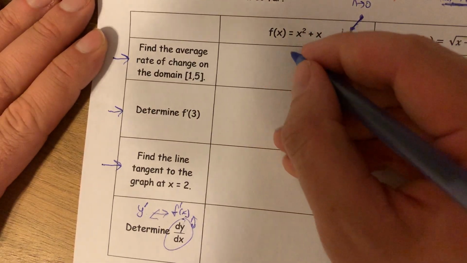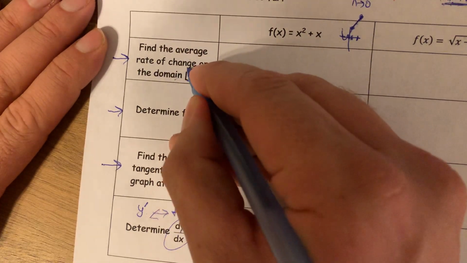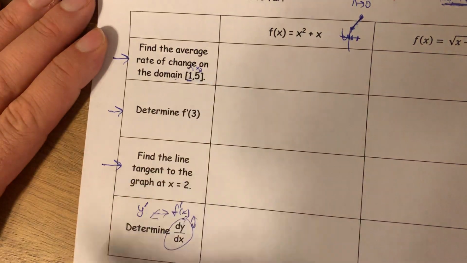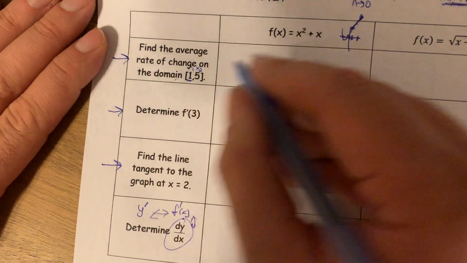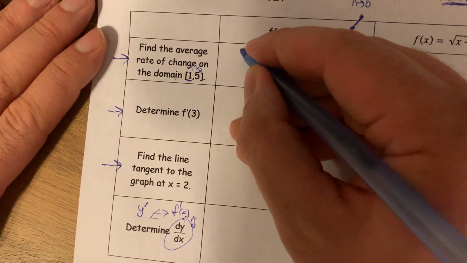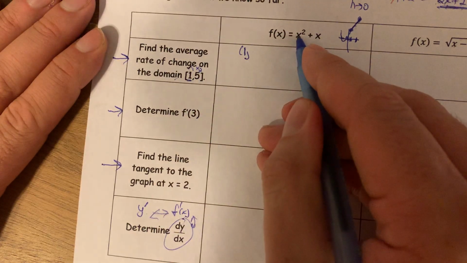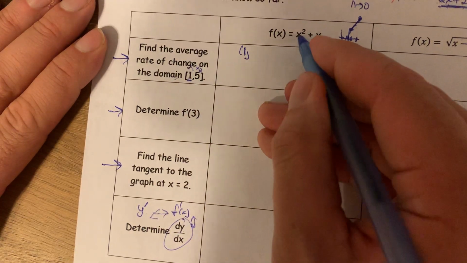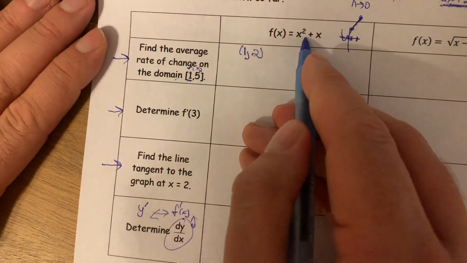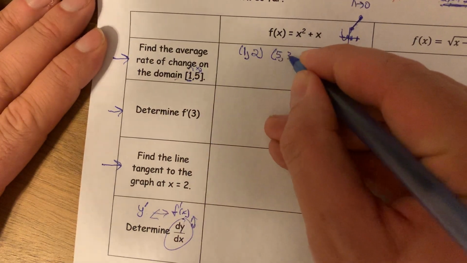So here we need 2 points. We need the point at the beginning. These are x values, so this is x1 and x2. We want to know how much on average this function changed by. That's just slope between 2 points. Our first point is when x is 1, and our first y will be 1 squared plus 1, which is 2. So when x is 1, y is 2. And when x is 5, y is 30.